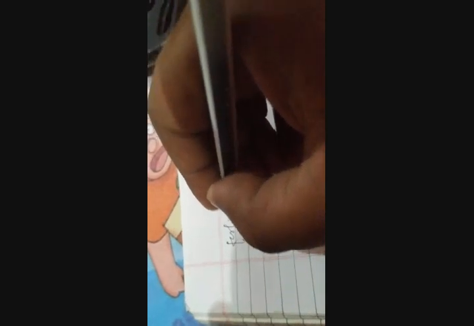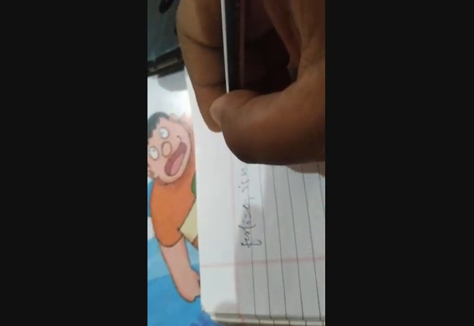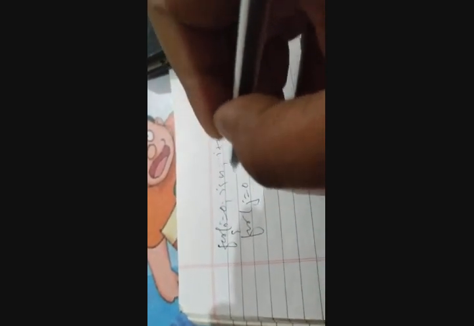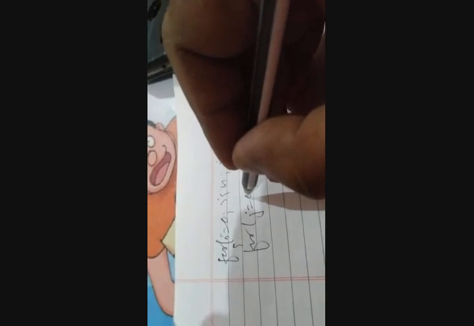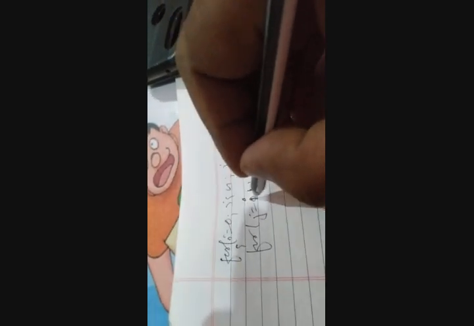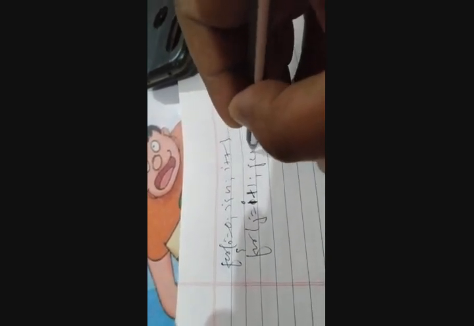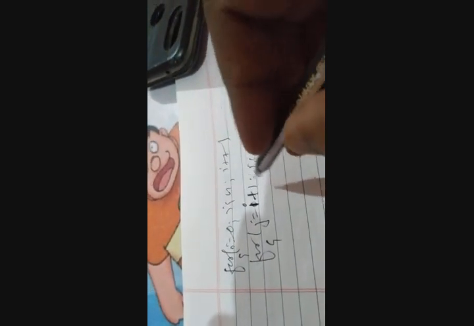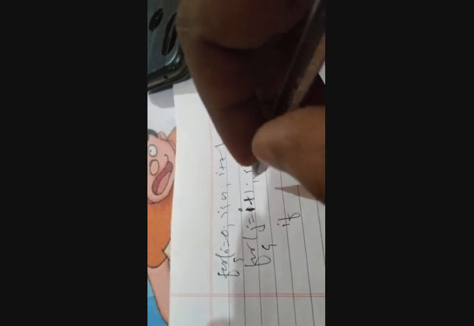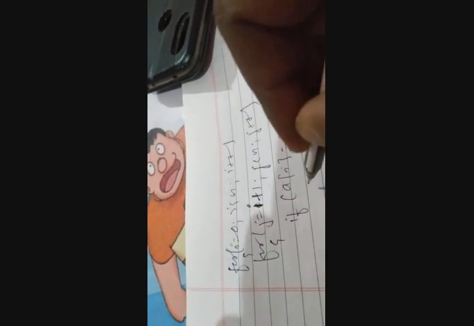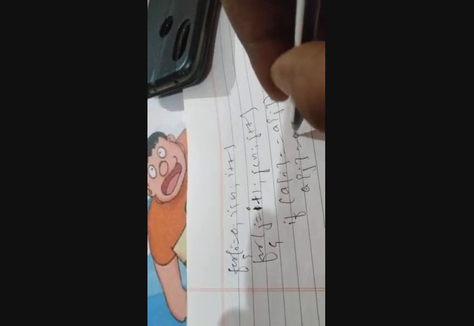For i less than n, i plus plus, for j equals, sorry, j equals i plus 1, that is i plus 1, j less than n, j plus plus. If a of i equals a of j, then a of j equals 0.